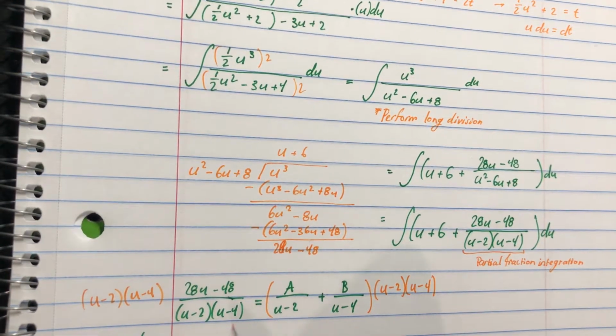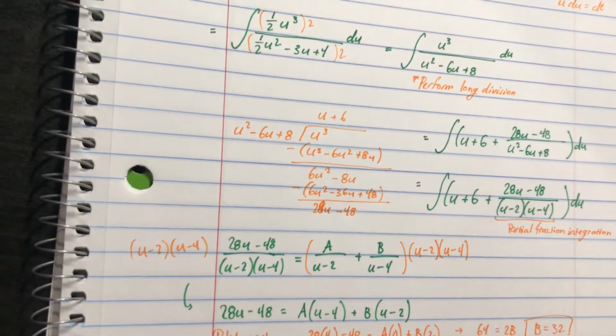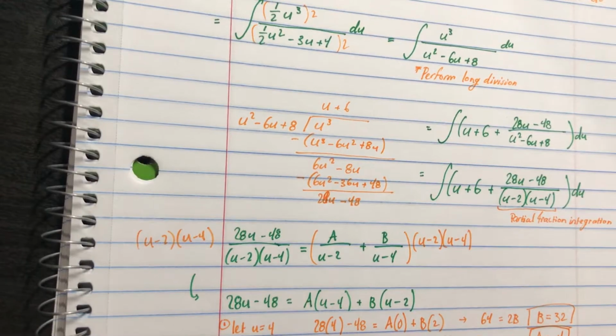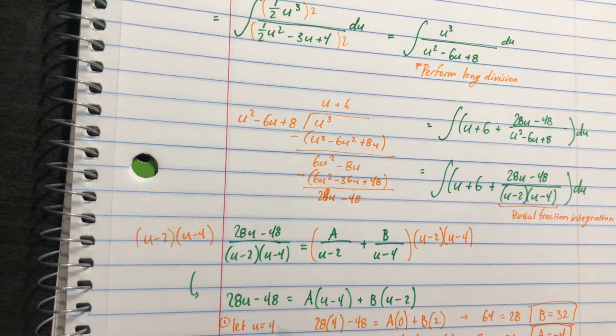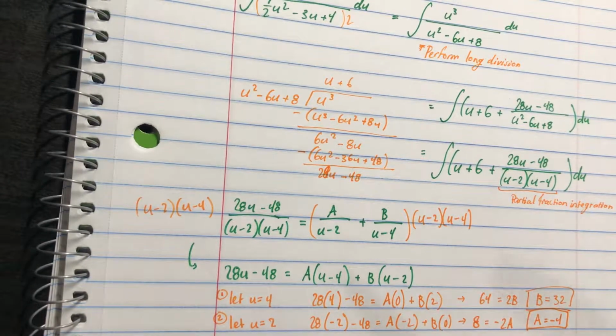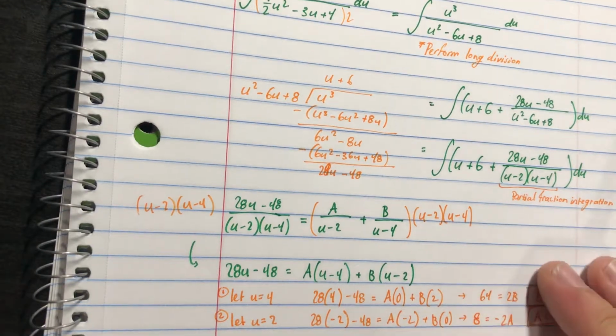Multiply both sides by the denominator of the left side of the equation, and what we're left with is 28u minus 48 is equal to a times u minus 4 plus b times u minus 2. And now I'm just going to let u equal 4 so that I can solve for b here, and when I plug everything in, I find that b is equal to 32. And when I let u equal 2, I find that the value of a is equal to negative 4.